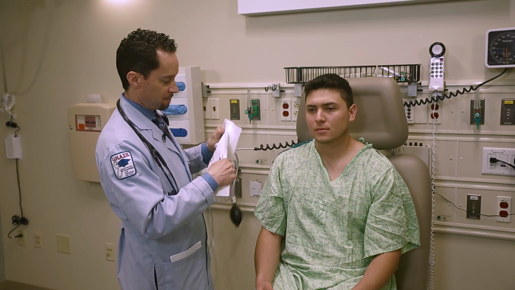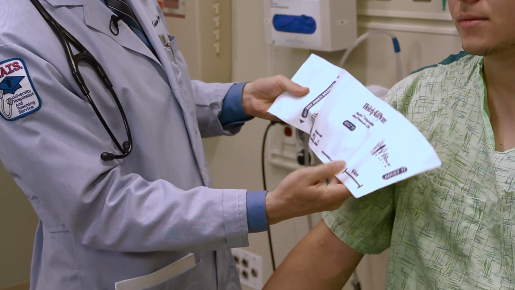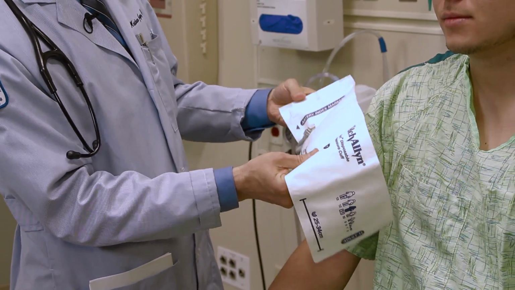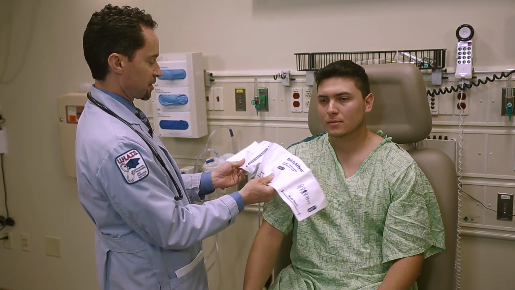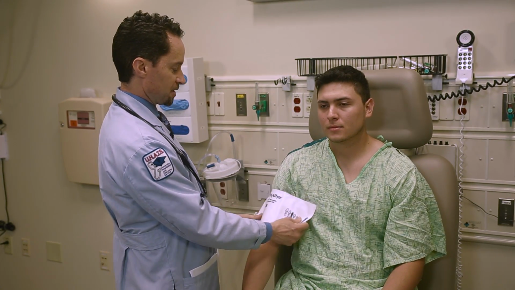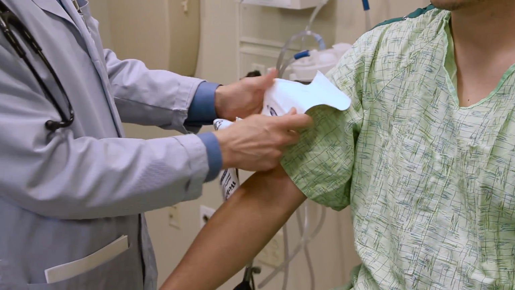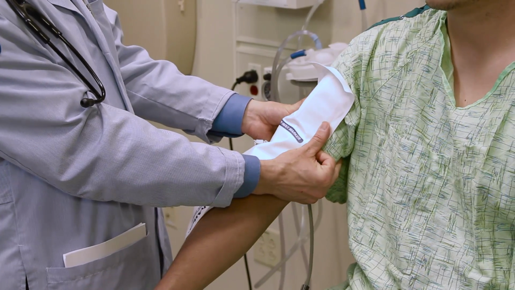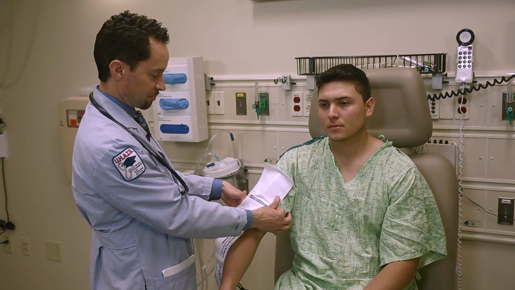So I'm going to open this up. This is an adult large cuff. You can see with this, usually there's a bladder marking. So 80% of this bladder marking should be able to go at least around his arm, which easily it does. And this should go at least halfway down his arm. If not, then you need a bigger cuff, but this is really important.